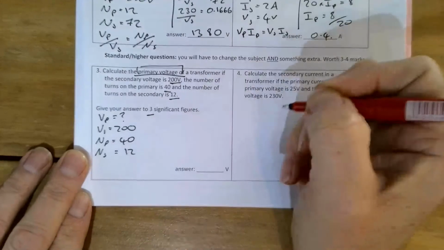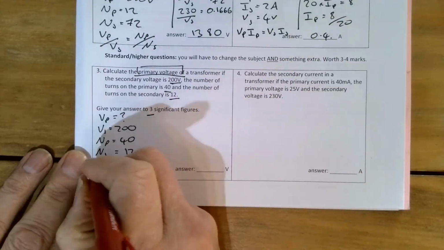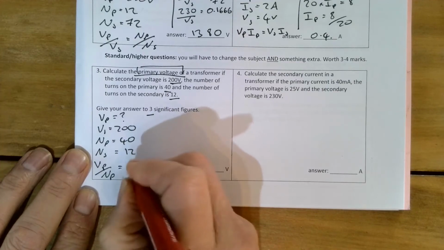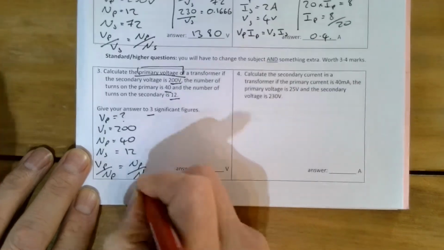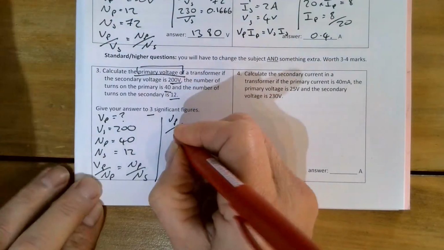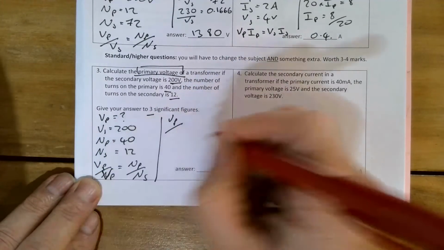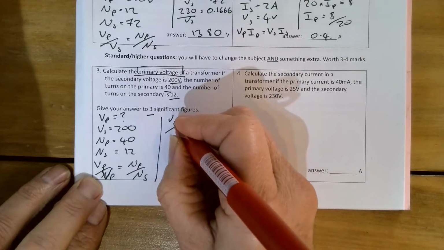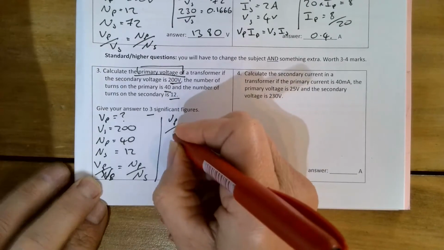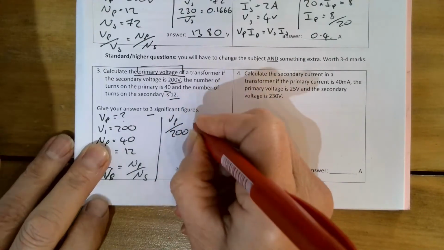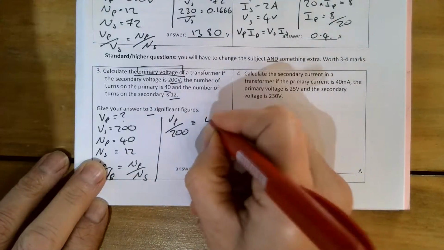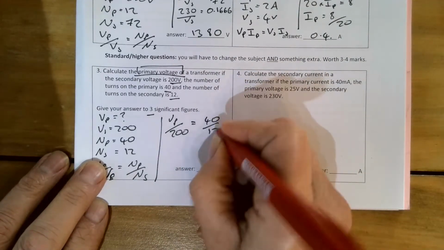So quite simply we can write our formula. Vp over Vs is equal to Np over Ns. We can slot our numbers in. Vp over Vs, which is 200, is equal to Np, which is 40 over 12.